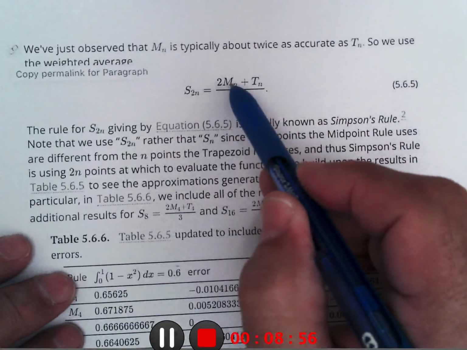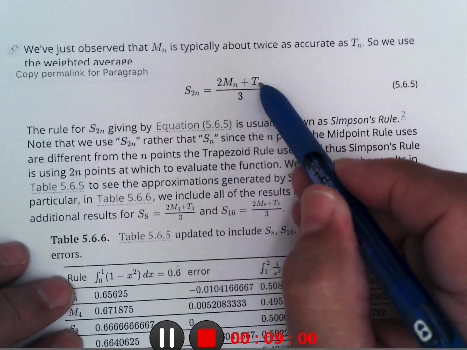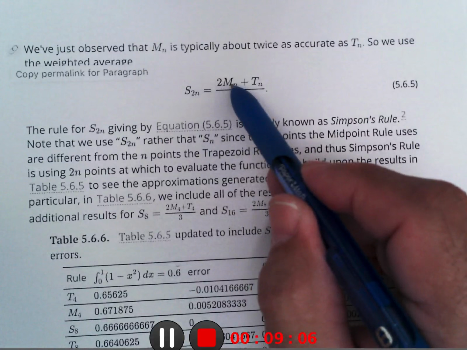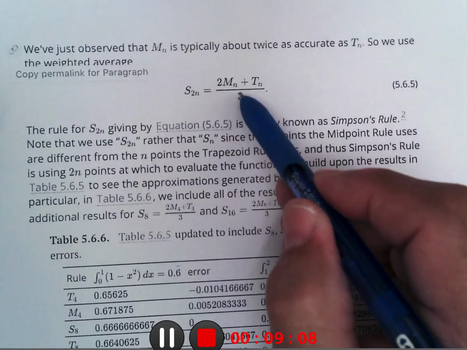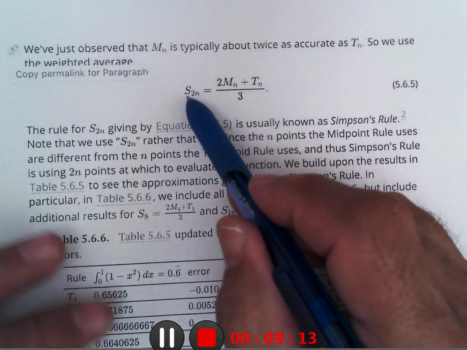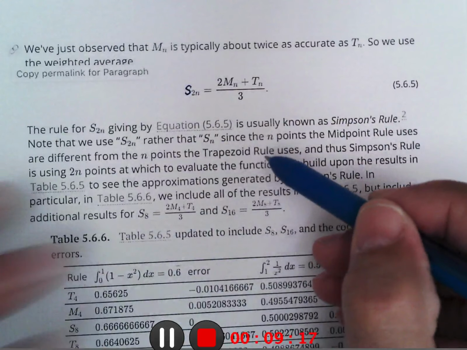He said, if you take 2 of the midpoint values plus 1 of the trapezoidal values and divide by 3, remember we're going to have twice as much as we need here plus another one, so that's 3. Divide by 3, we get an average of 2 of those and 1 of those. He's going to call that a much better estimate of the area under the curve.